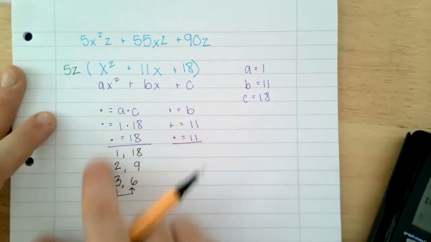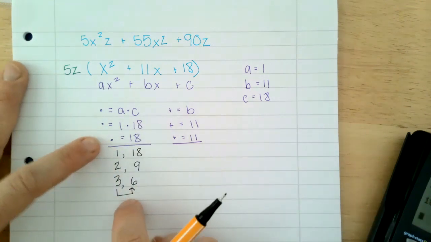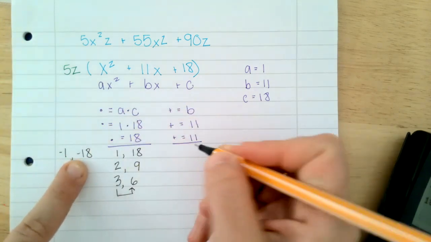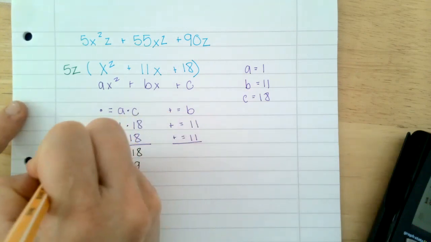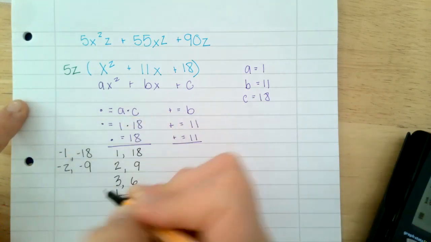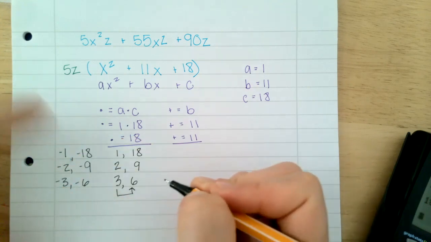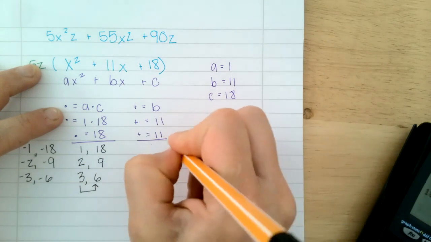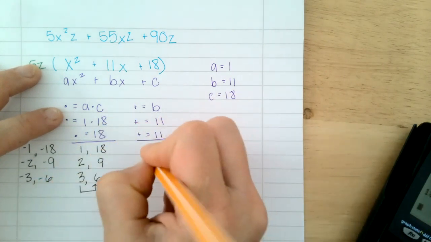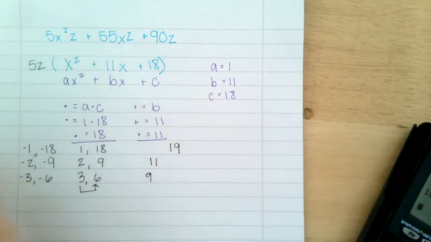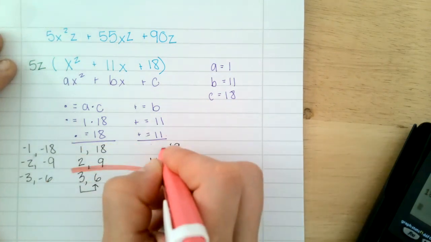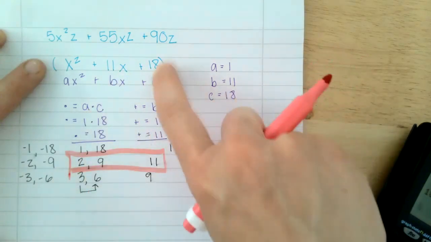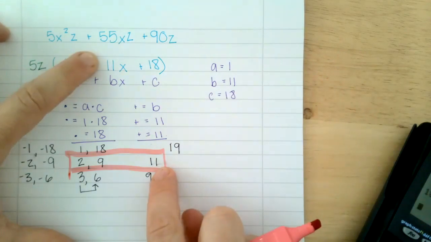Okay, so I know that I've found all my pairs that multiply to equal 18, except for negatives, right? -1 and -18. But those 2 negatives will never add to a positive 11. So I'm not going to include those, but they do exist. But I don't need to use those. So if I add any of these, will they add to 11? 1 plus 18 is 19, that's not 11. 2 plus 9 is 11. 6 plus 3 is 9. So these 2 numbers multiply to give you your third number times your first number, and they add to give you your middle number.